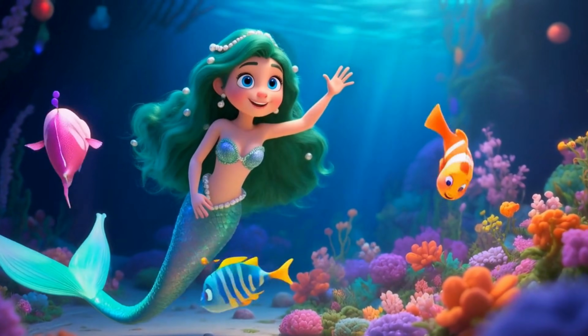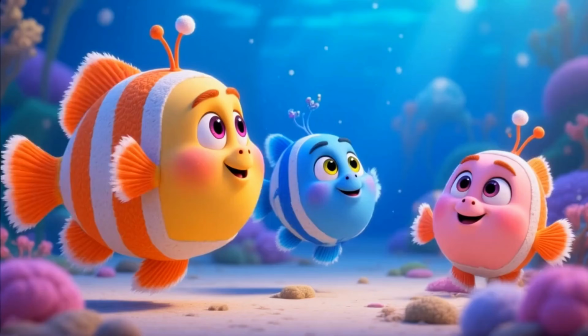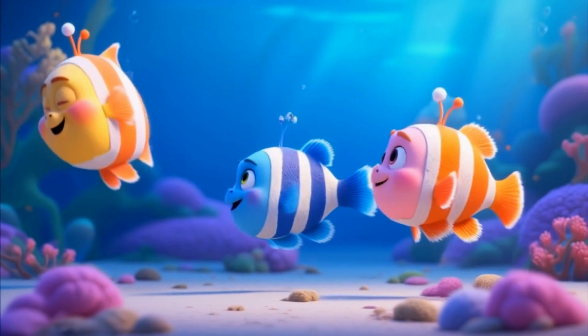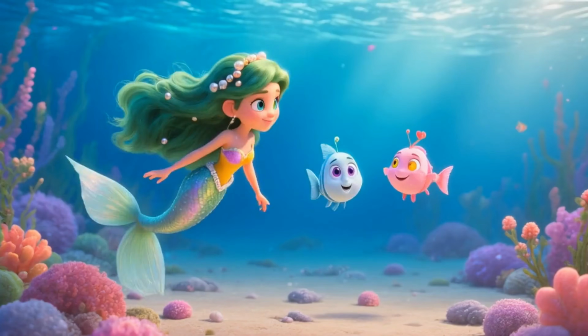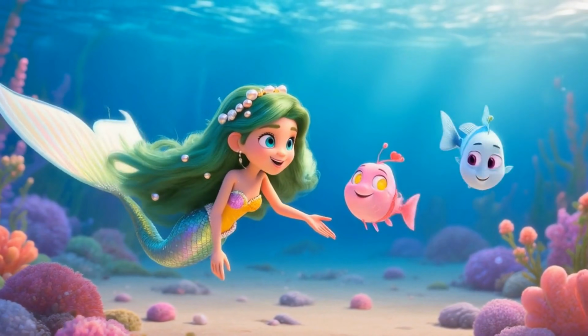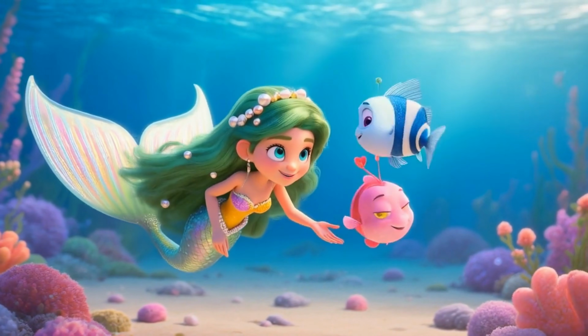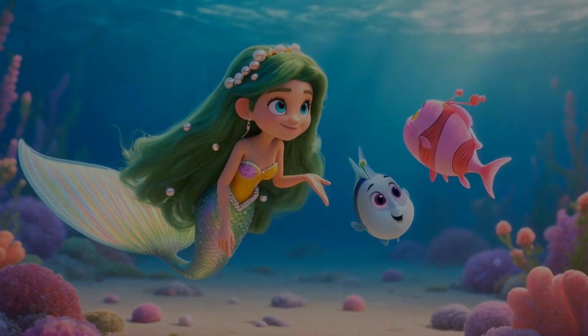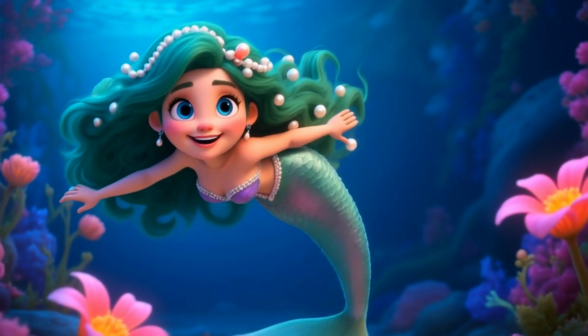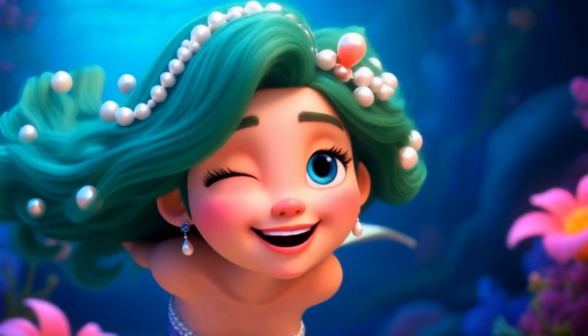The fish gasped together. "Wow, look at the colors! So bright!" The glowing flowers showed the fish the path back to their home. "Thank you, Mira," one fish cheered. "We'll never forget your kindness," said another. Mira looked around her garden. Instead of fading, the flowers shone even brighter than before.